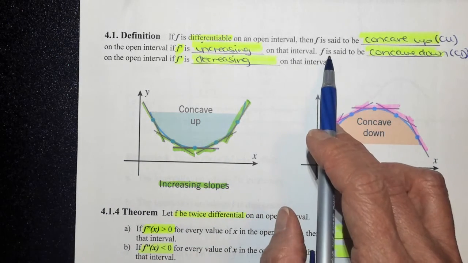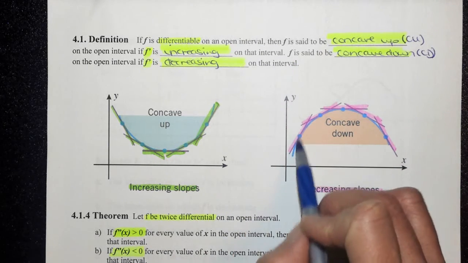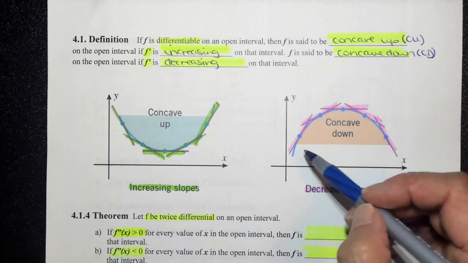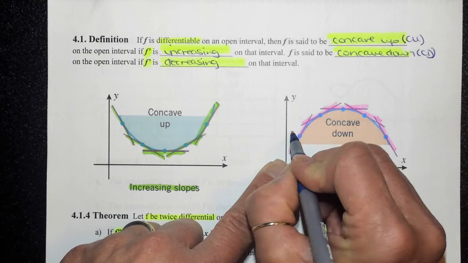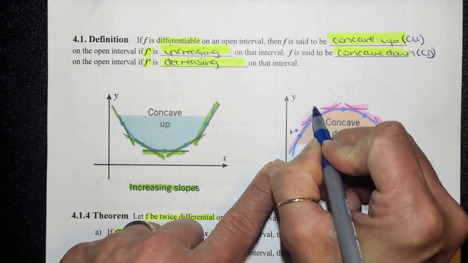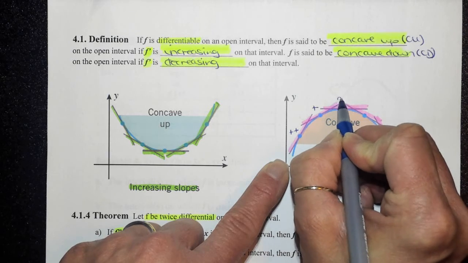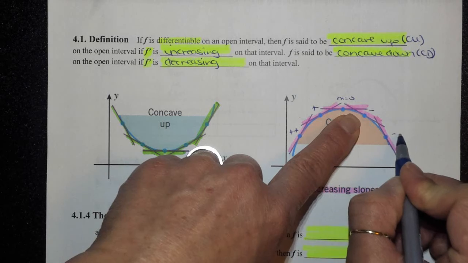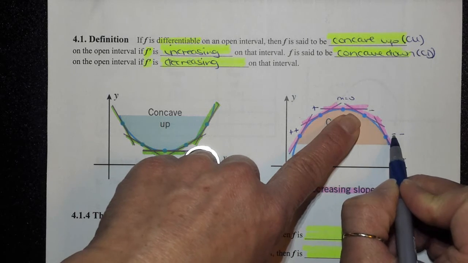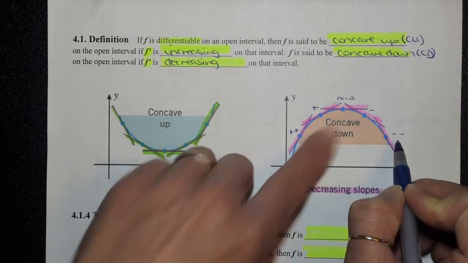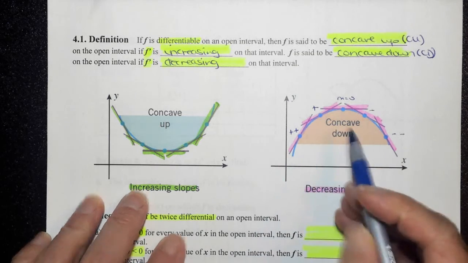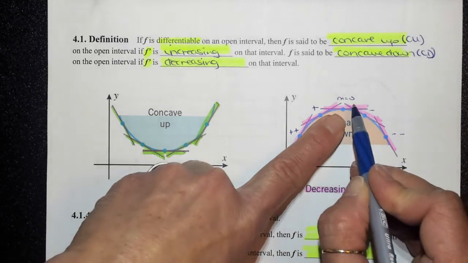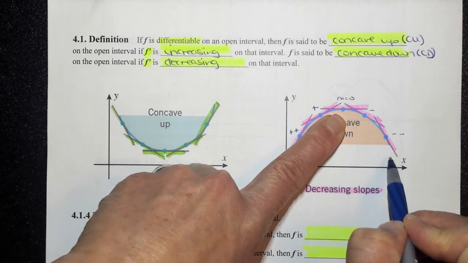Then they're saying here that the function is said to be concave down, like a frown, if your slopes are decreasing, meaning right here the slopes are super positive, then just positive, then you have a slope of 0, and then all of a sudden the slope goes negative and then super negative. Okay, not negative times negative, but really negative here. So that means the values are decreasing, meaning this could be like 2, 1, 0, negative 1, negative 2.